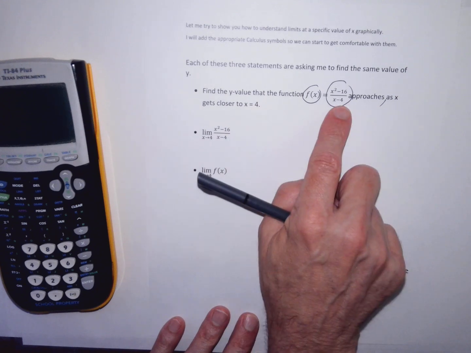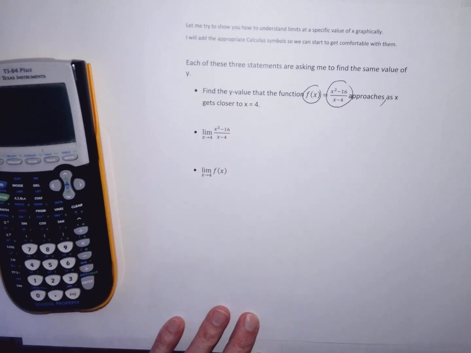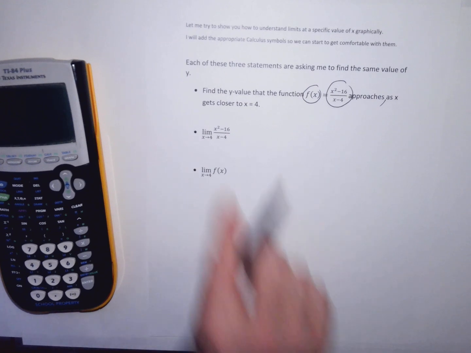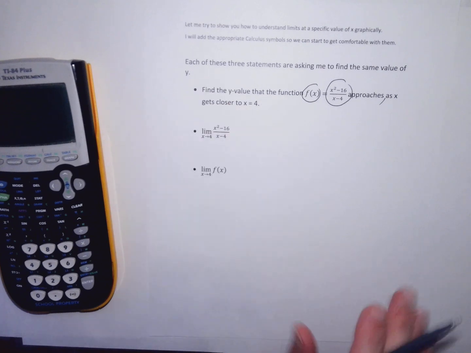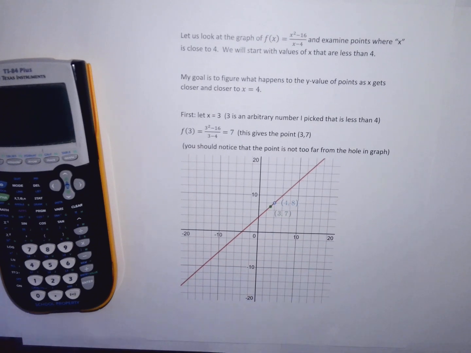The y value when x equals 4 is undefined, but the y value as x gets closer to 4 may not be undefined, and that's what I want to show you graphically, how I can explain what the limit is. It's not rocket science. So I made up a few pages of algebra to help us.